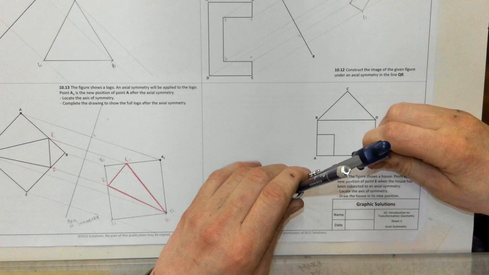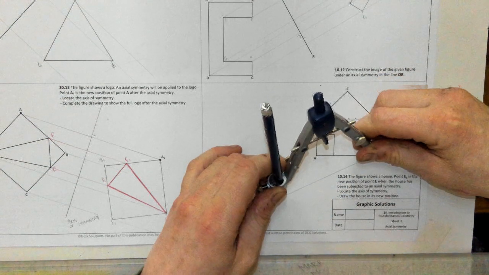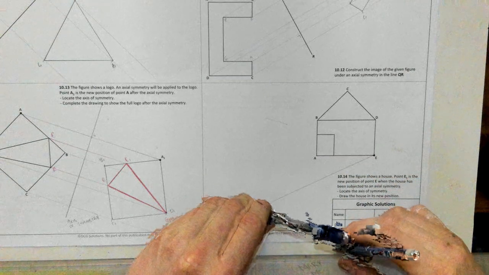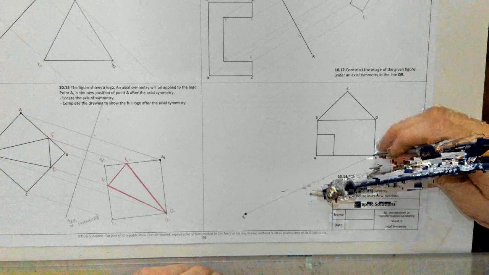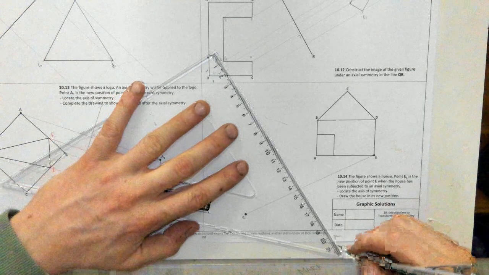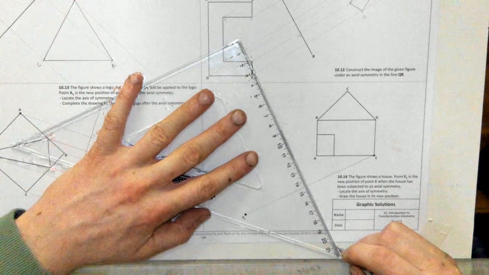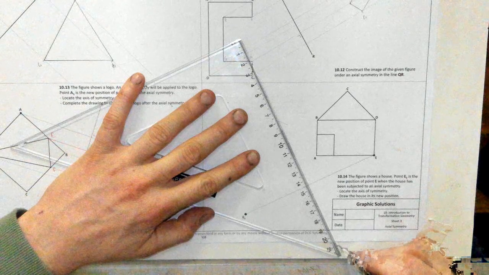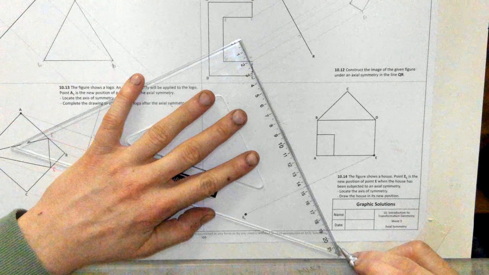So for the perpendicular bisector, you put the point of your compass on one side of the line, open it out to more than half, and scribe an arc above and below. Then put the point of your compass onto the other side of the line, and without moving it, scribe the same arc above and below. Alright? And when you join through those two points where the two arcs meet, what you get is a perpendicular bisector of the line going between, in this case, E and E1.